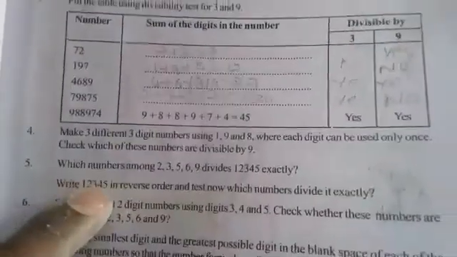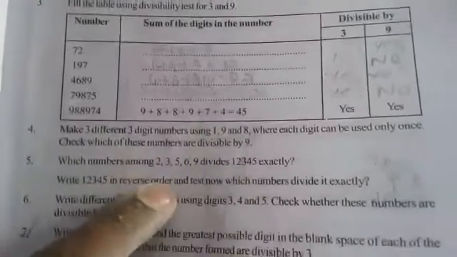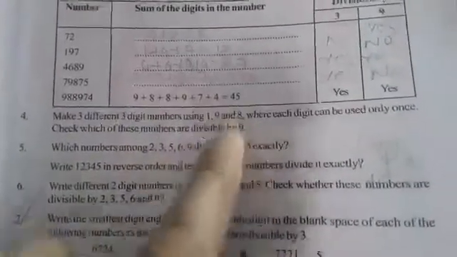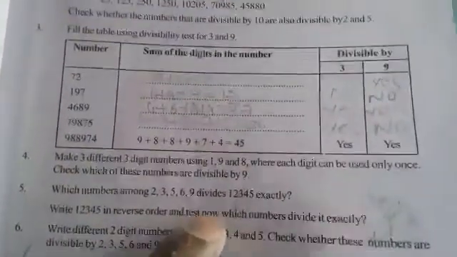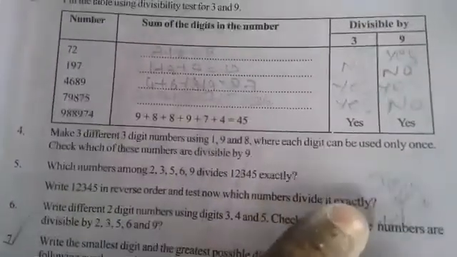After that, write 12,345 in reverse order also. Means 5, 4, 3, 2, 1, like that you write. And test now which number is divisible, which number is divided exactly.